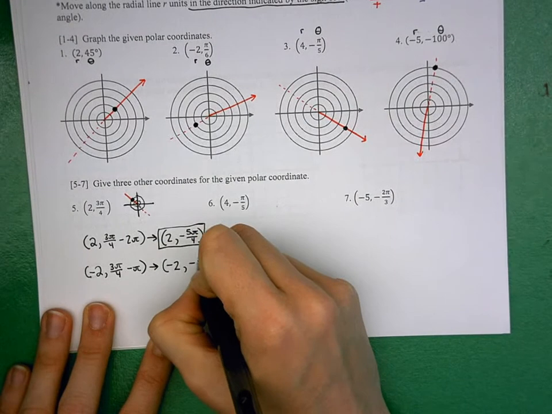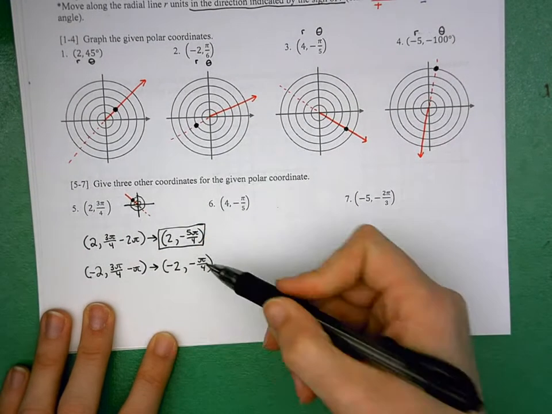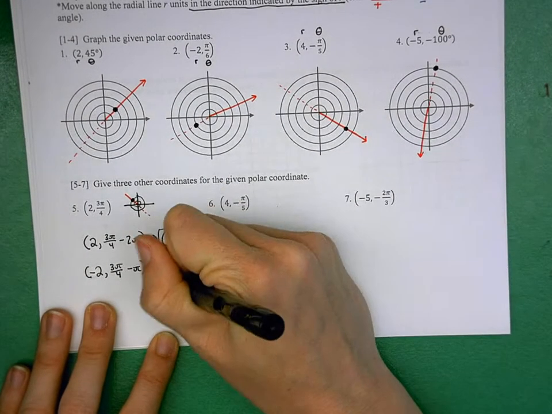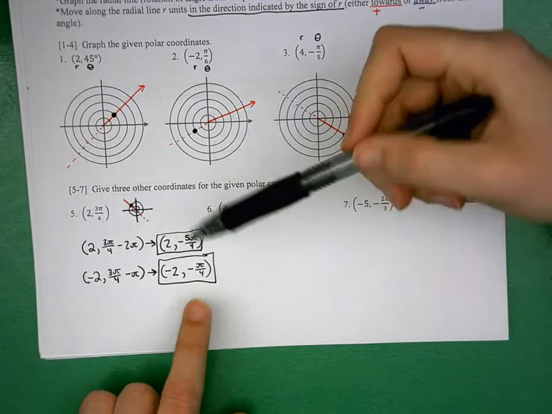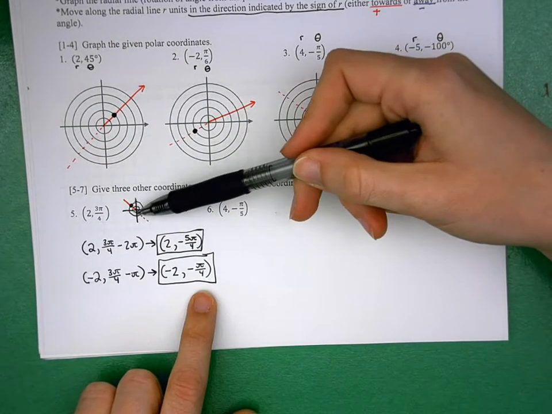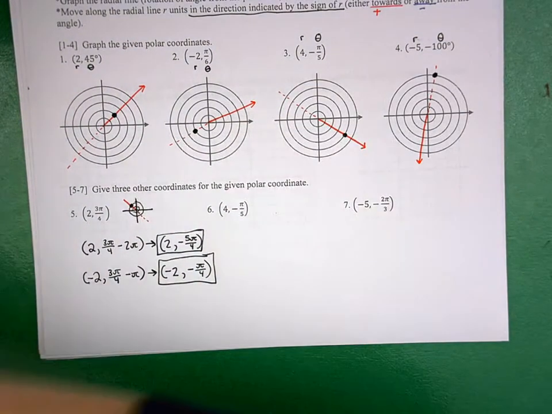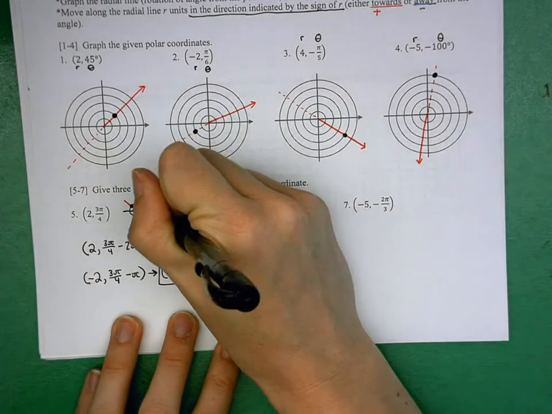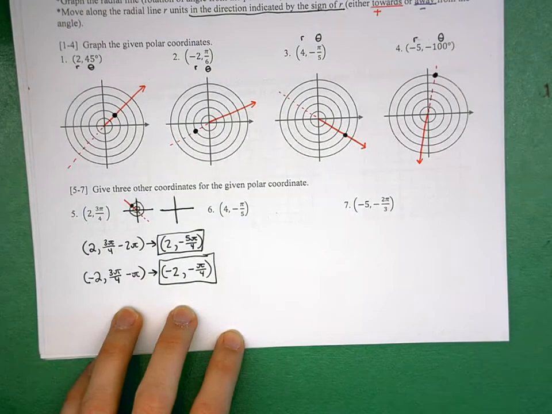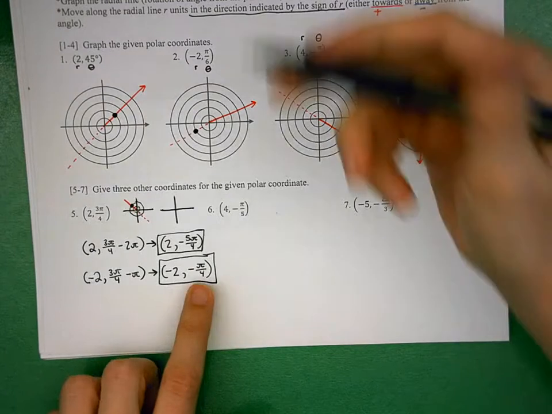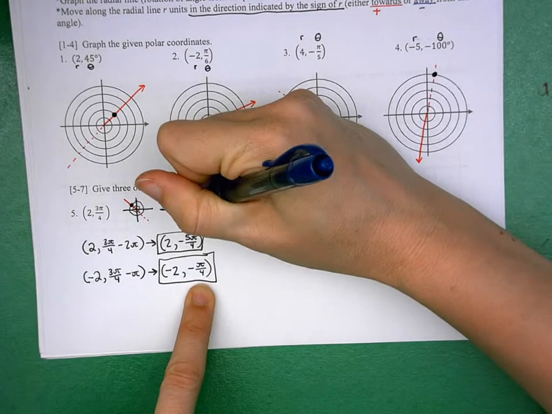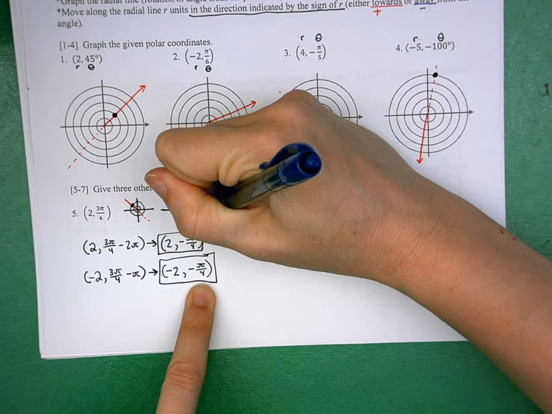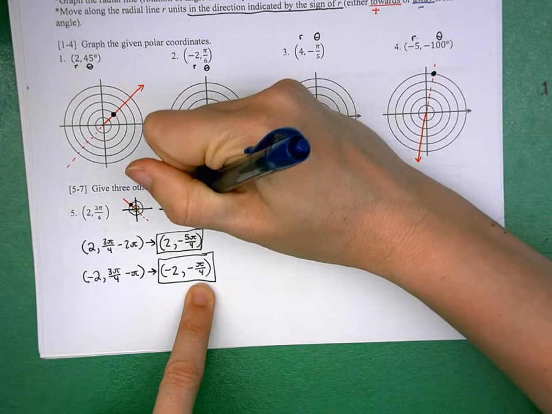And again, double check it. Where would negative pi over 4 be if I graphed that radial line? Let me do a side-by-side graph, just to make sure there's no confusion here. Negative pi over 4 would be in the fourth quadrant, so there's my radial line, extended in the opposite direction.